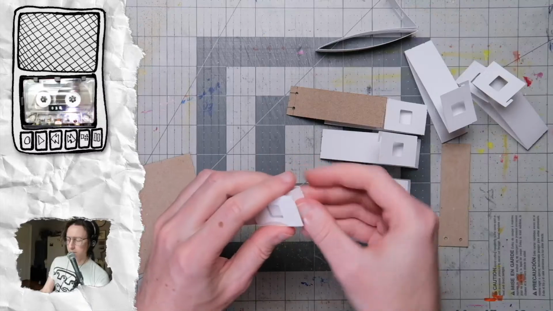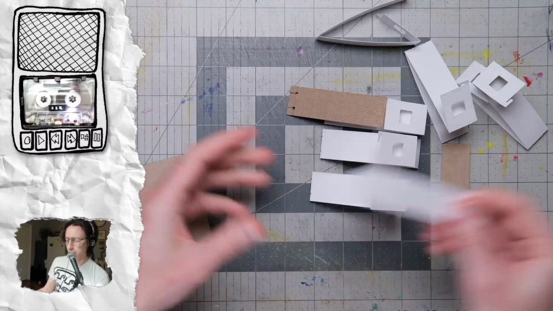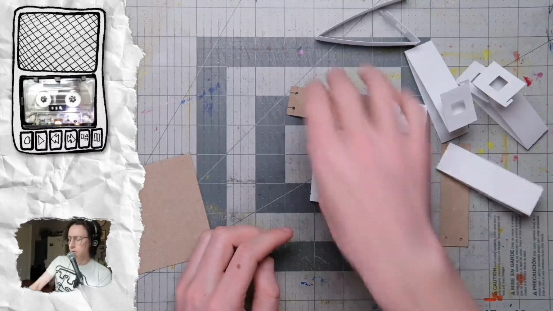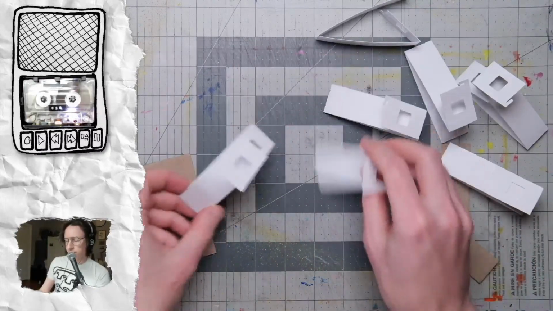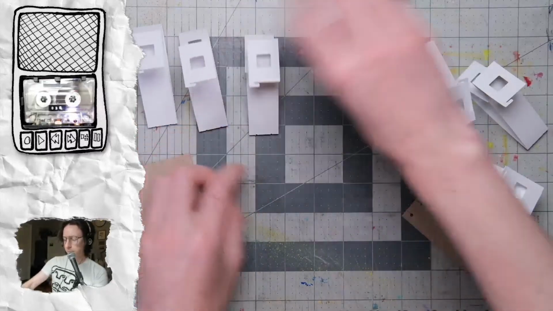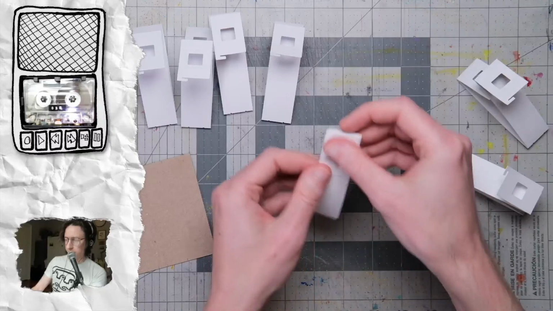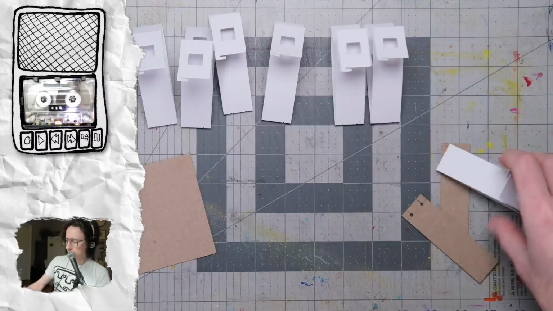affect the way that it holds together. So all of these are folded. They're in the right order. No, there's not an order here, but eventually I'll need an order. Just gotta orient them correctly. That's more what I'm getting at.